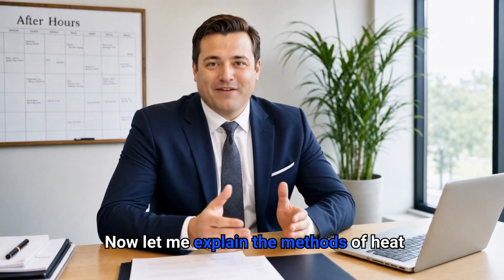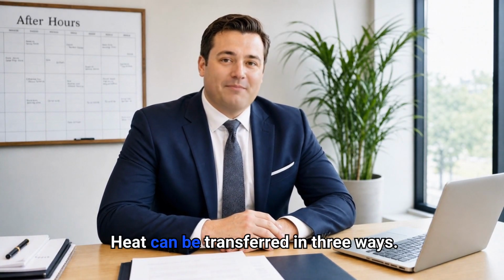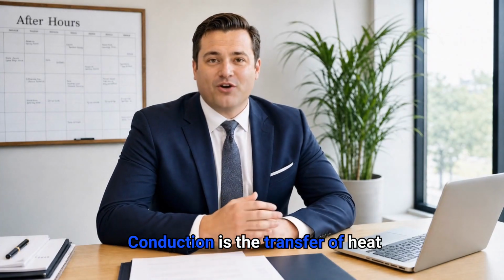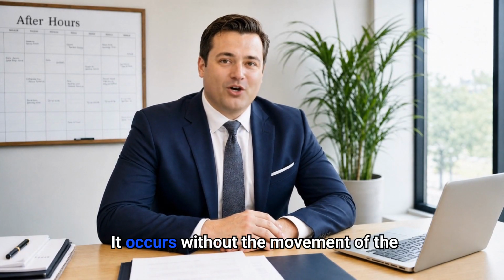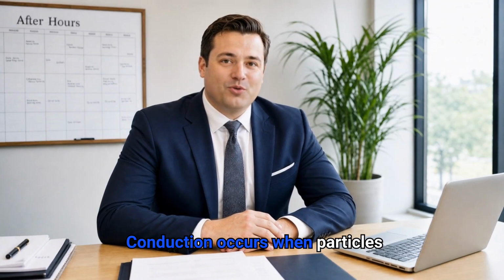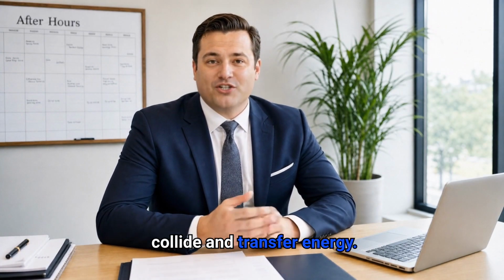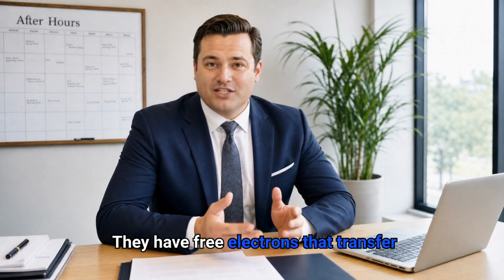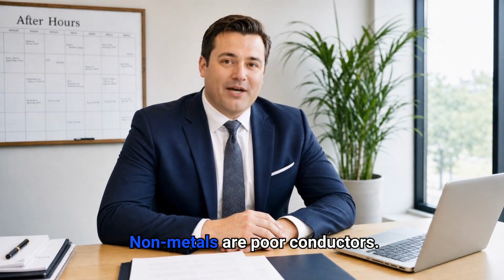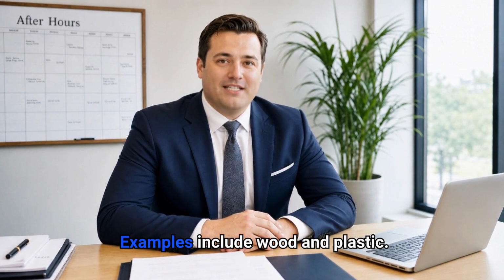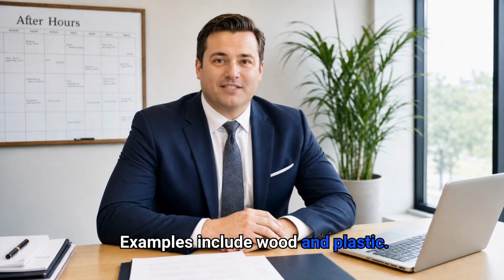Now, let me explain the methods of heat transfer. Heat can be transferred in 3 ways: conduction, convection, and radiation. Conduction is the transfer of heat through a material. It occurs without the movement of the material itself. Conduction occurs when particles collide and transfer energy. Metals are good conductors. They have free electrons that transfer heat quickly. Nonmetals are poor conductors. They are called insulators. Examples include wood and plastic.